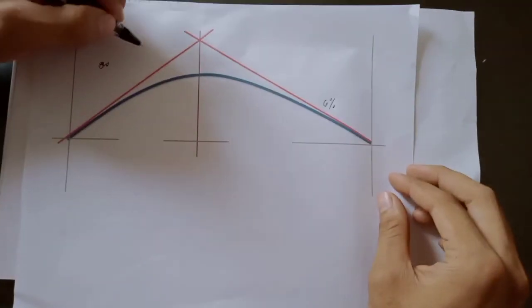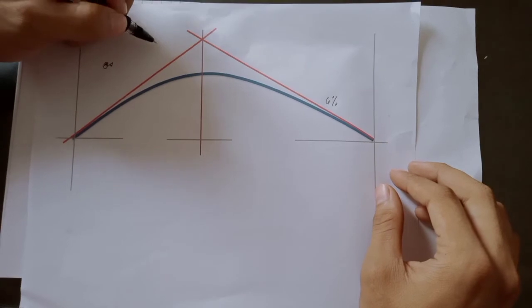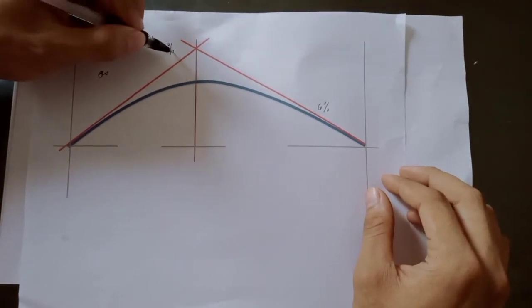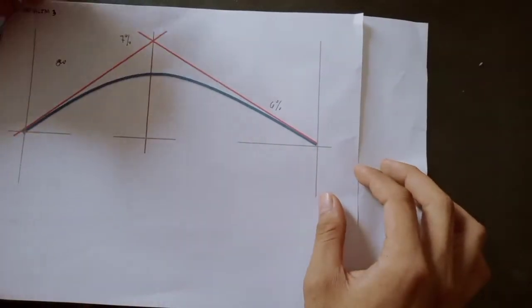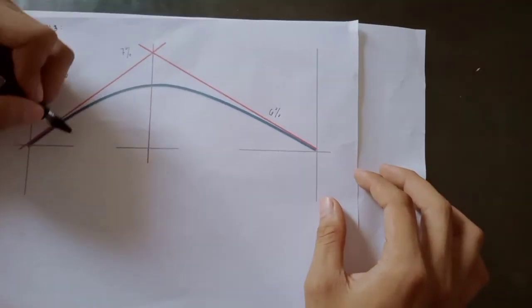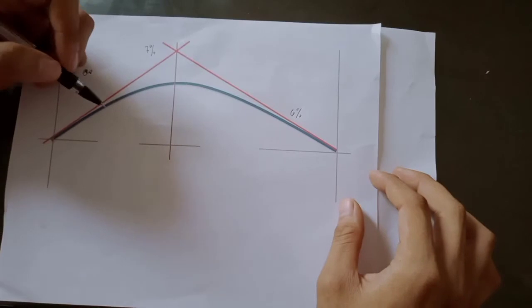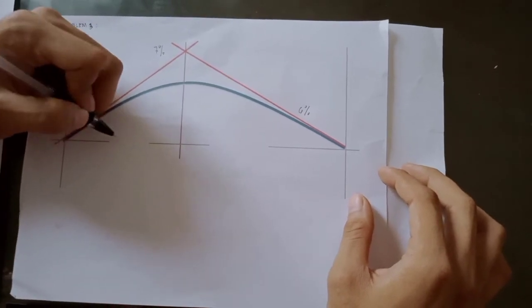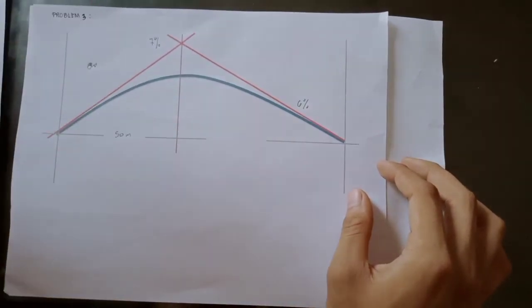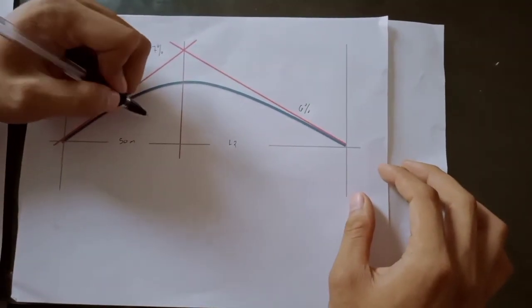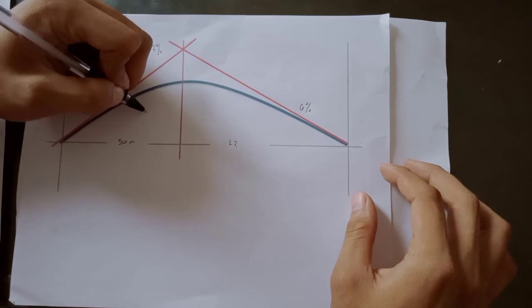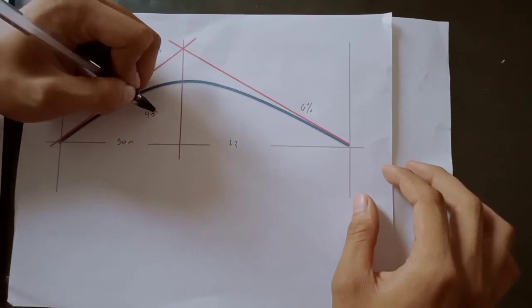So in back tangent, we have 7%, and in the forward tangent we have 6%. So in the length of our curve, we have 50 meter, and the missing is L2. Then we have the stationing of 4,300.